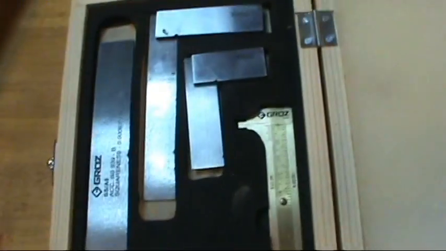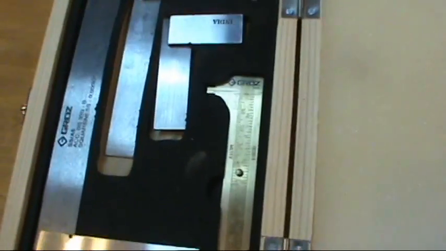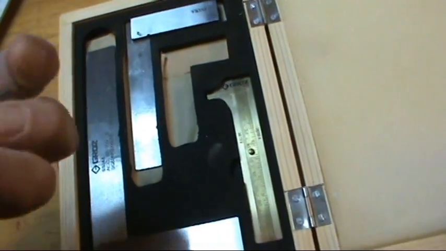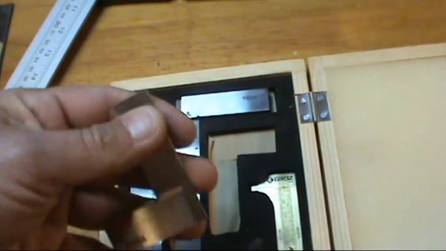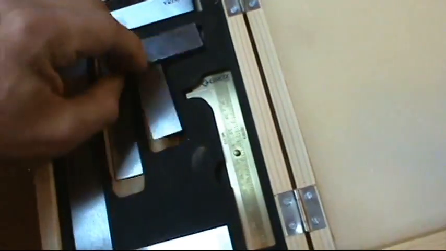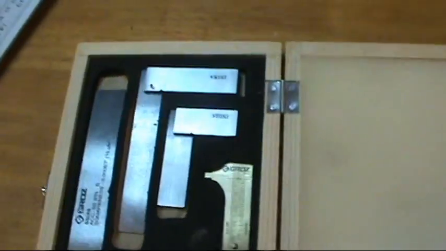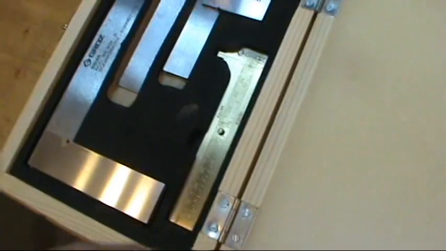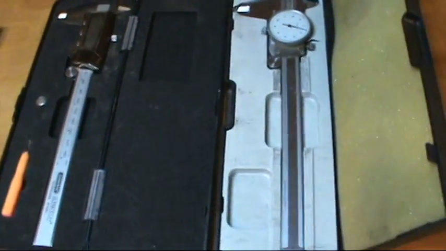And over here I have a nice set of precision squares. I mainly use these for setting up my tools because they're so precise. My bandsaw, let's say, make sure the blade's square to the table surface. Comes in a nice little box. Comes with a little dial caliper. And speaking of calipers, I have some over here that I use.